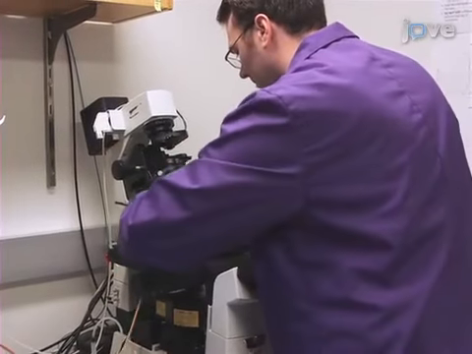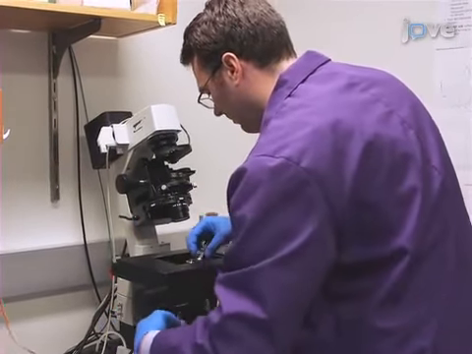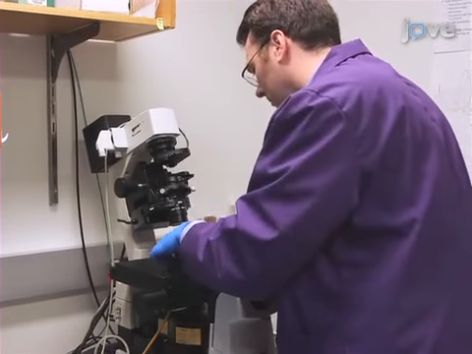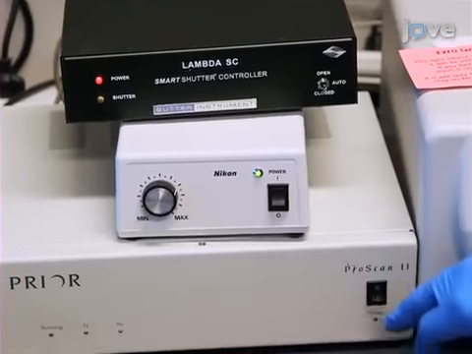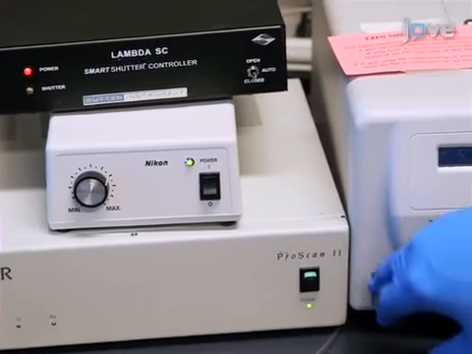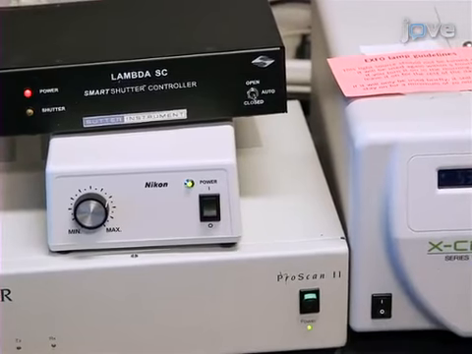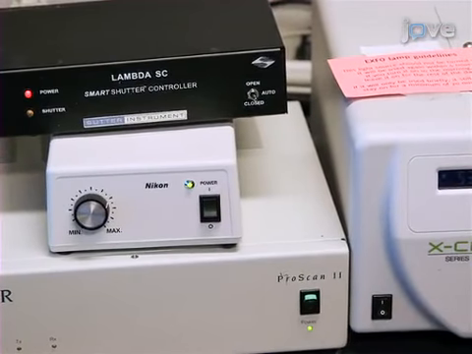Before any imaging experiment, connect and begin warming the microscope stage-top incubator. After 30 minutes, turn on the microscope, the transmitted and epifluorescent light sources, and the automated hardware controls.